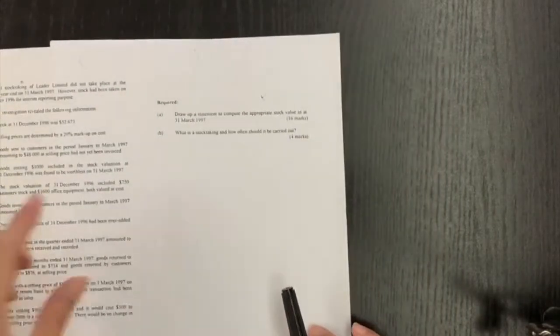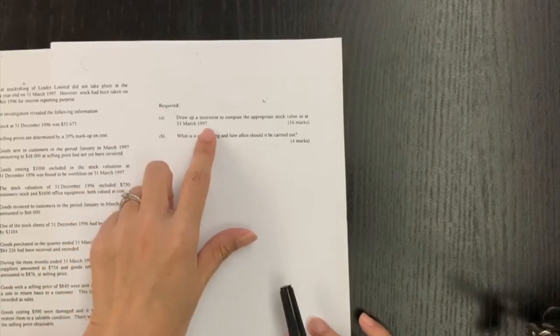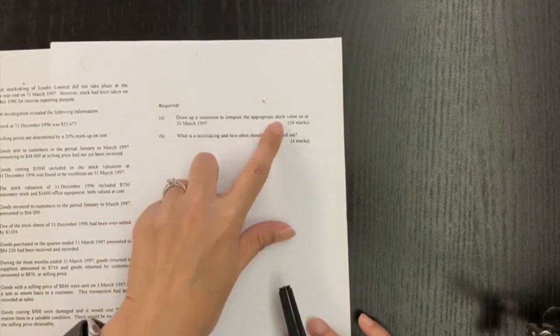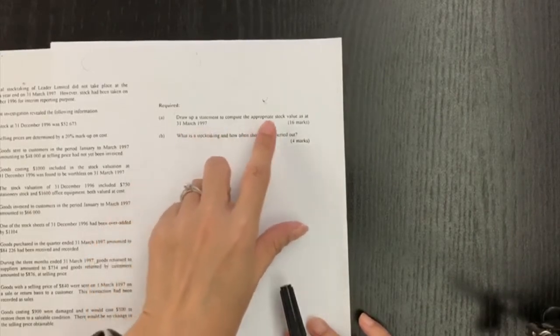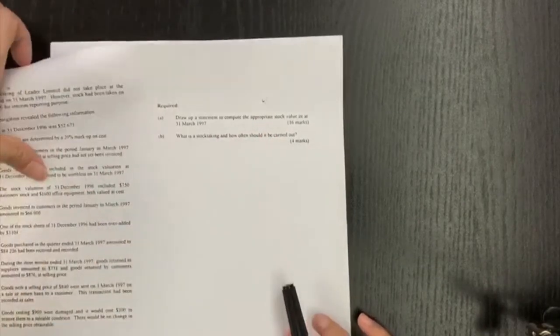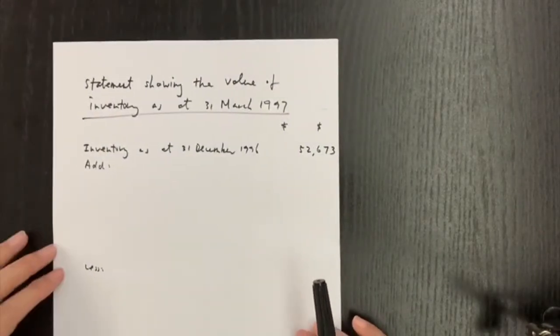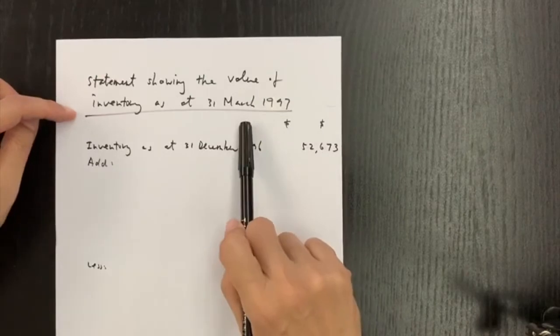In part A, what we need to do is draw up a statement to compute the appropriate stock value as at 31st March 1997. Since this is the old name we used in Hong Kong, I'm going to change it to inventory.